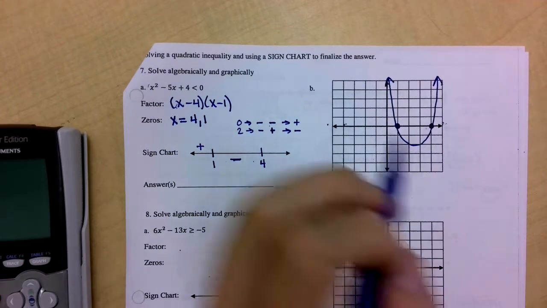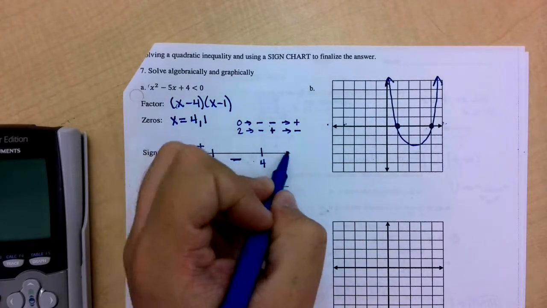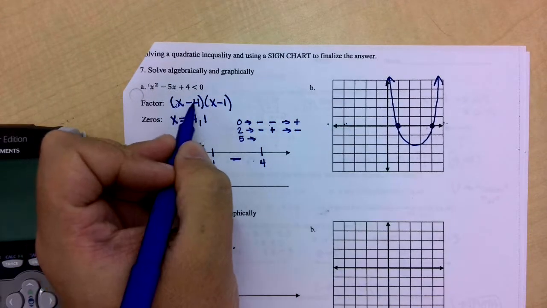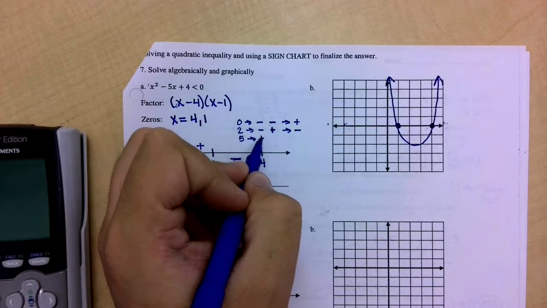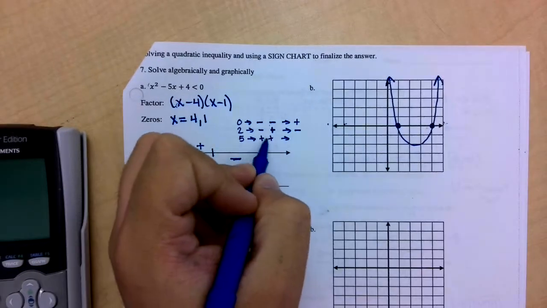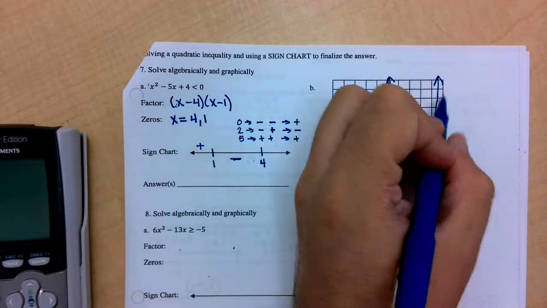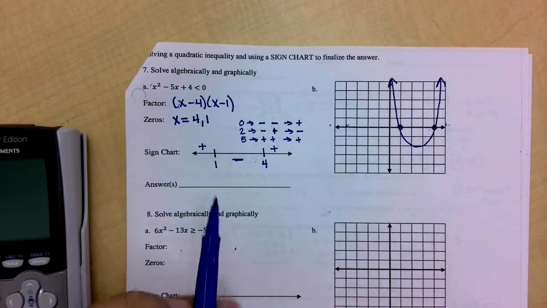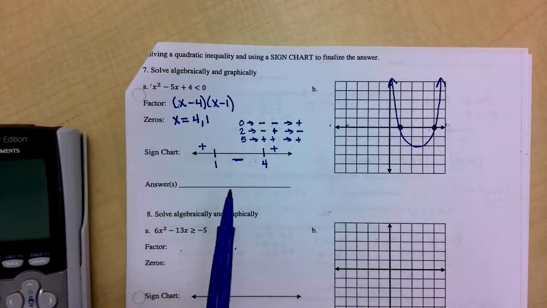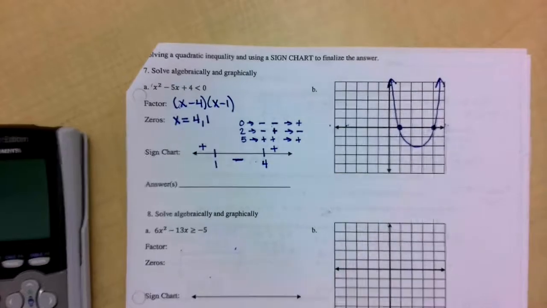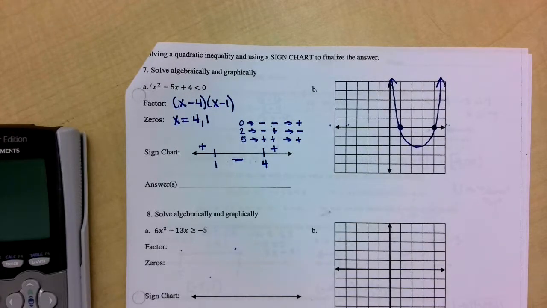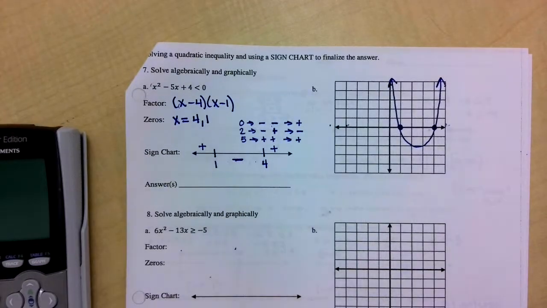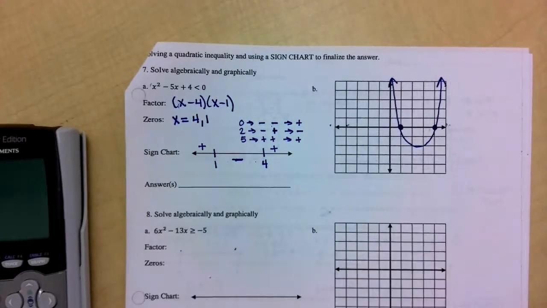It's less than. Then a number to the right of 4, maybe 5. 5 minus 4 and 5 minus 1 are both positive. A positive times a positive is a positive. We see this is supposed to be a positive chunk of the graph. We are going to need this method later when we've got some more complicated equations rather than just these quadratics. So getting familiar and comfortable with this method is a good investment for later.